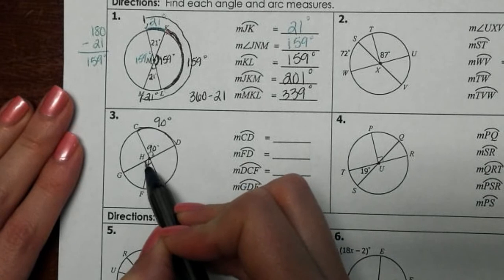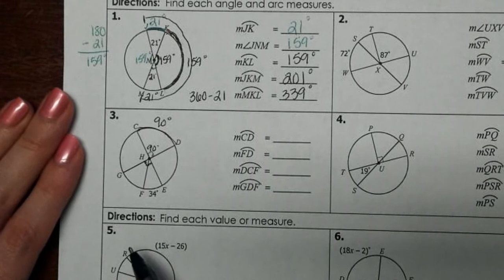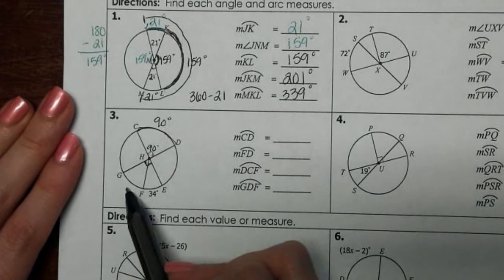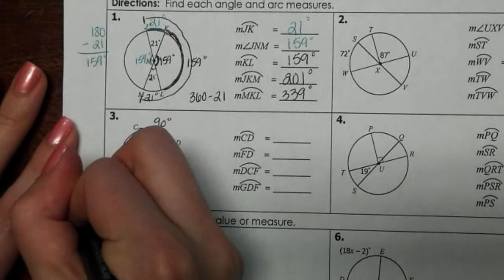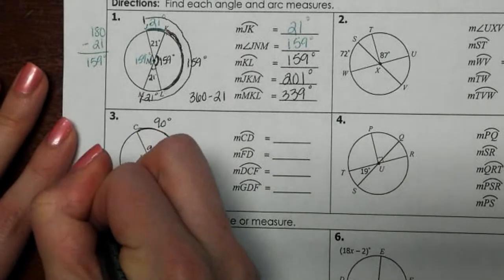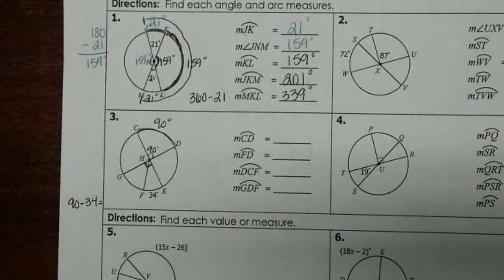So I have a 90-degree angle here, where I know part of it is 34. So to find the other part, I could take 90 minus 34, and that, let's see here, what would that leave you with? Okay, that would leave you with 56 degrees.